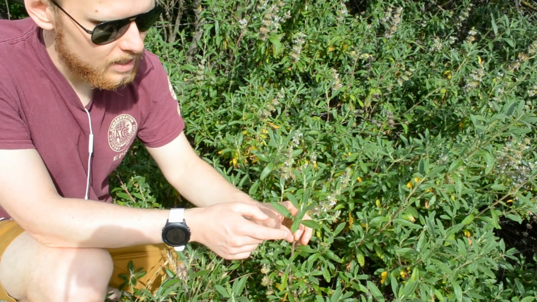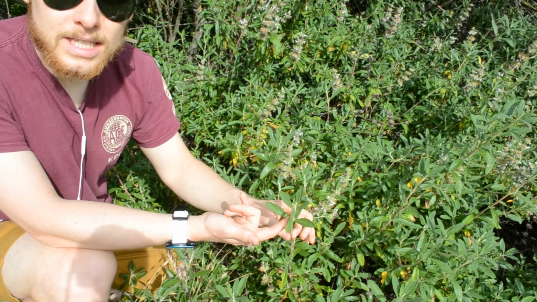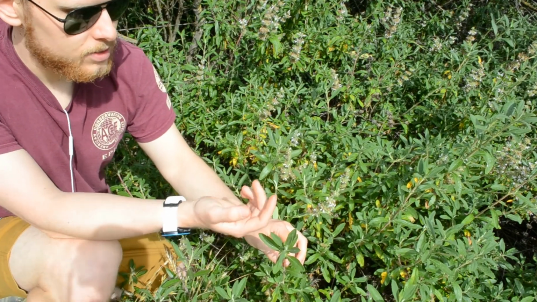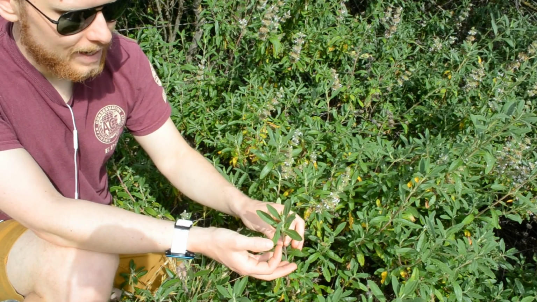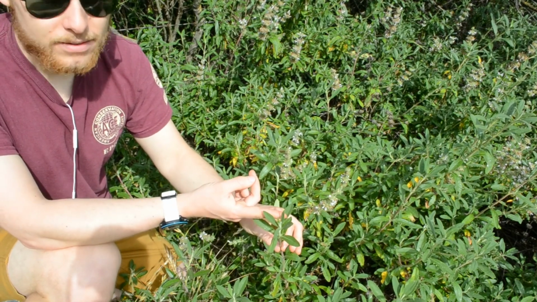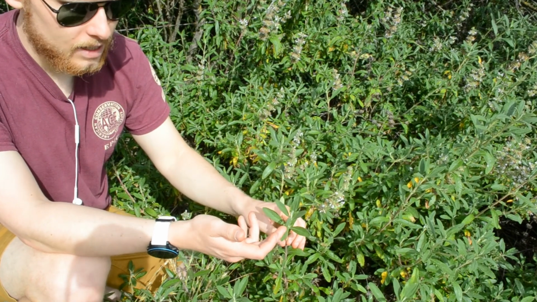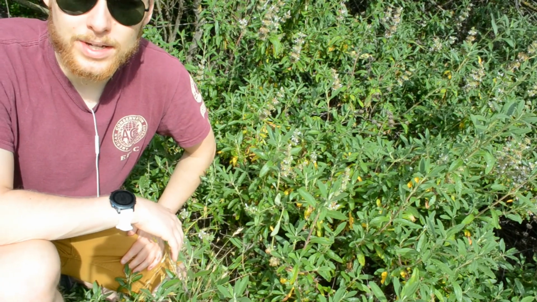So what that means is that we have leaves going right and left. When we move up to the next node, remember a node is where the flowers, branches, or leaves come out, we're going to have down and up leaves. When we move up again, we'll have left and right leaves, and then again down and up leaves. It's going to alternate those simple leaves like that as we go up.